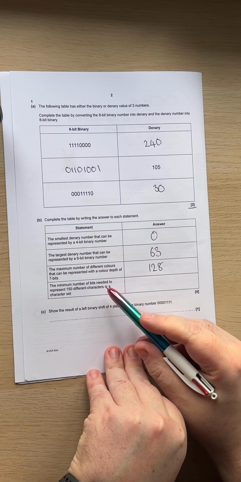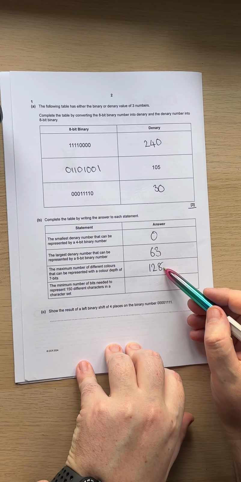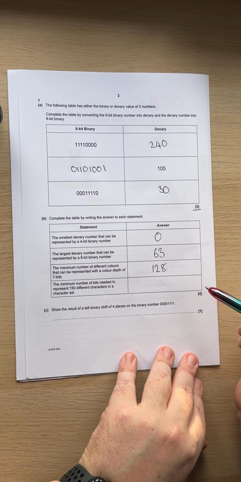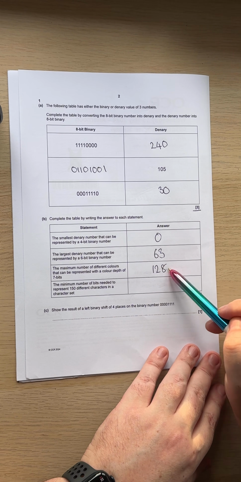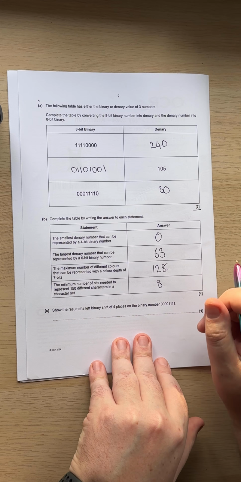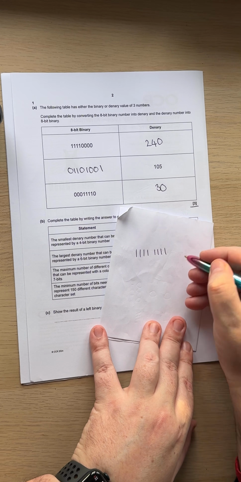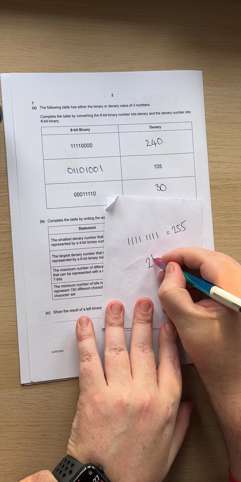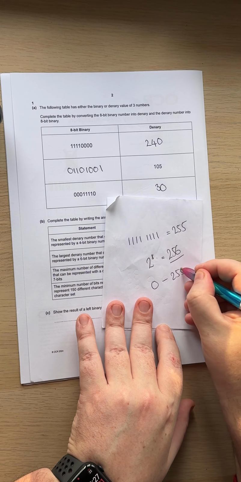And then the minimum number of bits needed to represent 158 different characters in a character set. Well, we've got the advantage of having just answered that previous question. We know that the maximum number of different colours or numbers that could be represented with 7 bits is 128, going all the way from 0 to 127, inclusive. So the minimum number of bits is going to be more than 7 bits. So it's not too difficult to work out that that's going to be 8 bits, because we know that 8 bits, if all of them are 1, would give us a maximum value of 255. Okay, what I mean by that is this. If you've got 8 individual bits and they're all 1s, that in denary will be 255. So that's the same as 2 to the power of 8, which is 256 different values, because we've got 0 all the way up to 255.